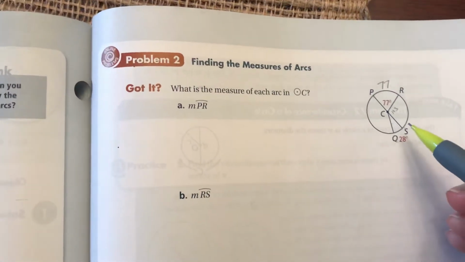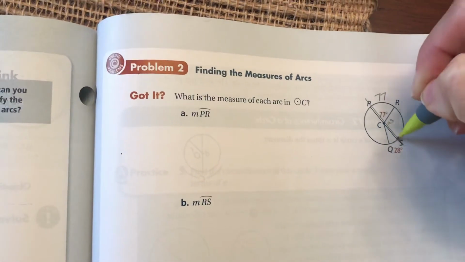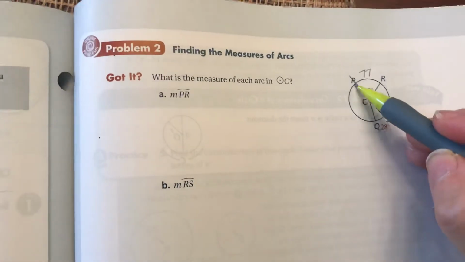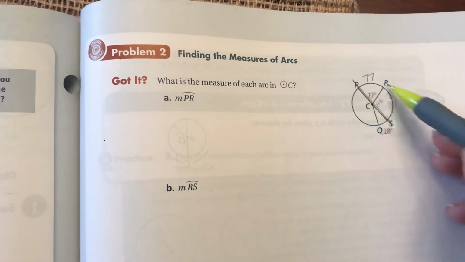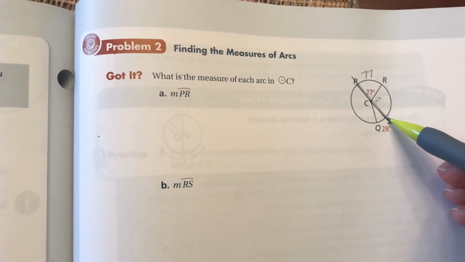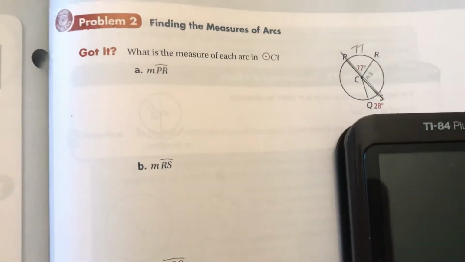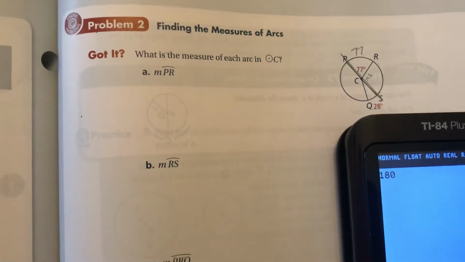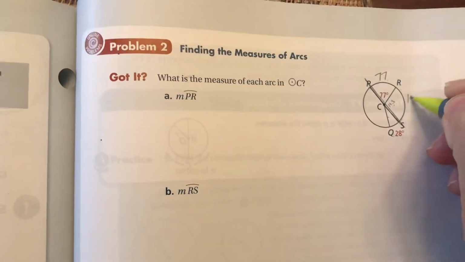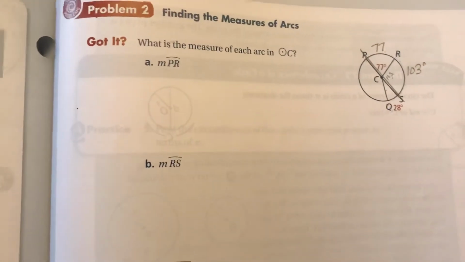It says measure of arc RS. Okay, well look, if you drew a line, kind of like in a map, it's there, but if you look at that right there, from P all the way to S is half of the circle, right? Half of a circle is a semicircle, which is 180 degrees. Well, we already know this is 77. So on your calculator, if you do 180 minus 77, you'll get 103 for that angle, which means this arc here is also 103 degrees, arc RS.